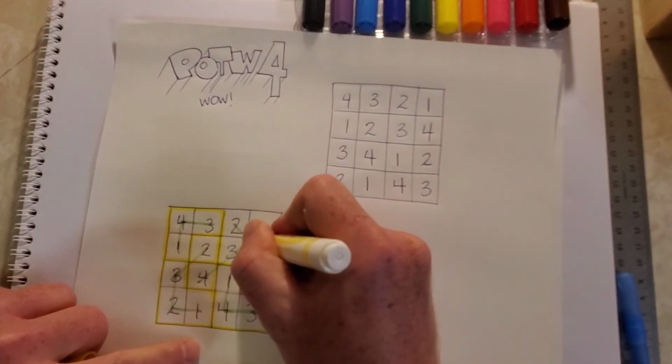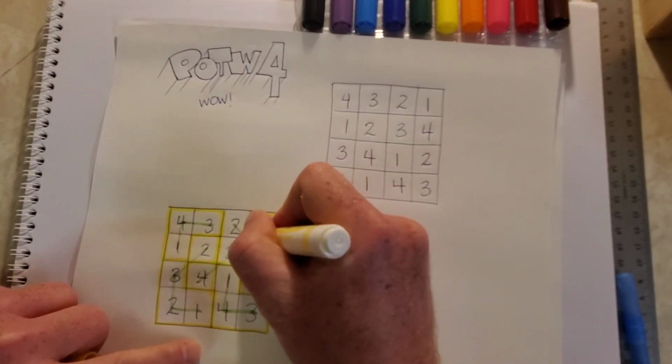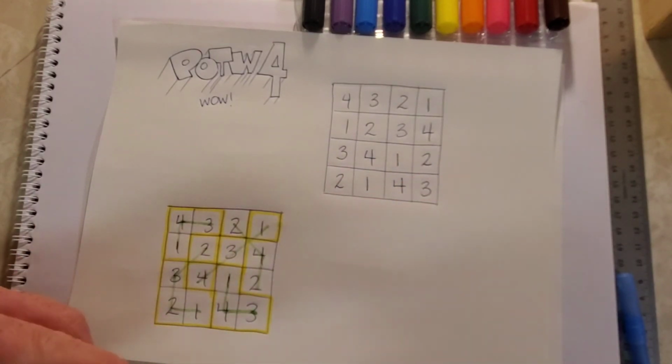So now we've added sets of numbers, 5 sets of numbers together. And each time they total 8.